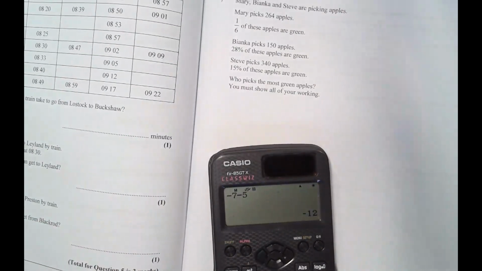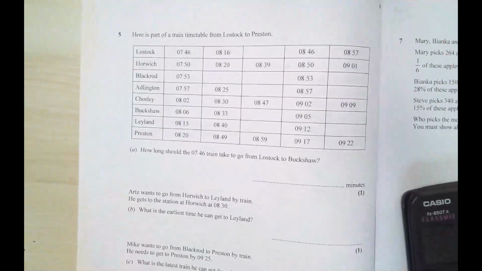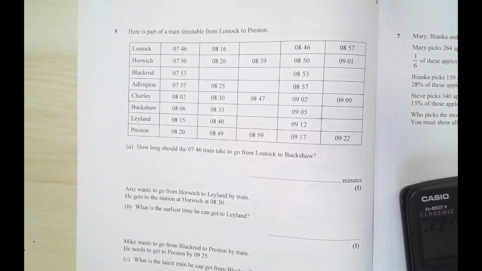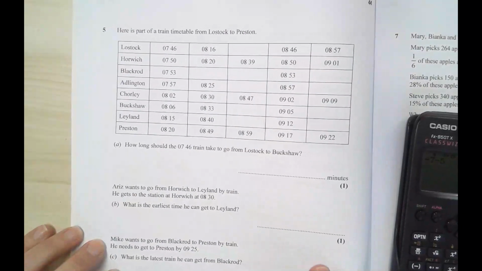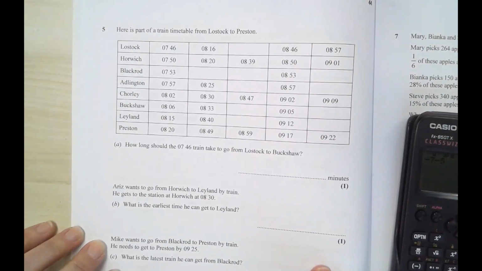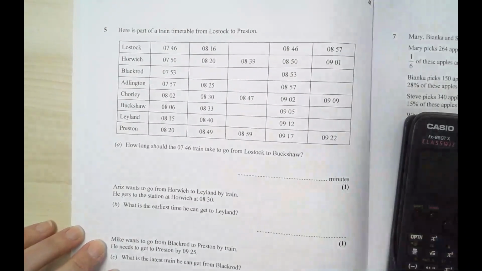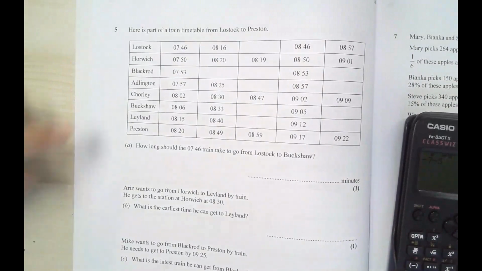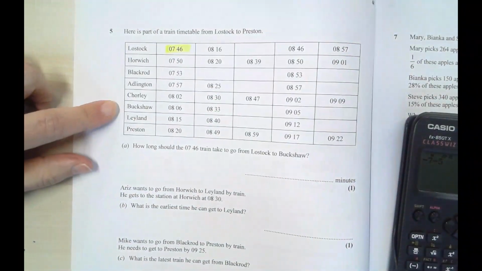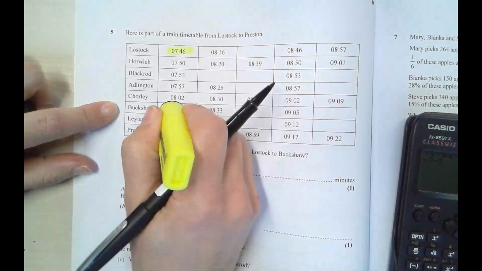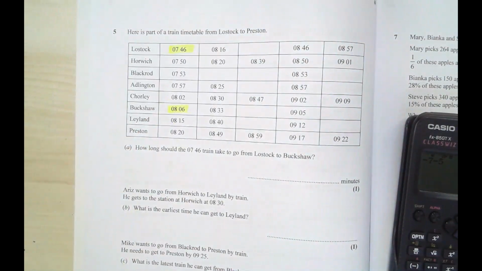Just turn over. Okay, so we've got a timetable for trains from Lowestoft to Preston. Our first question says, how long should the 7:46 train take to go from Lowestoft to Buckshaw? So I'm just going to use my highlighter. I've got Lowestoft 7:46 to get to Buckshaw. That gets in at 8:06.